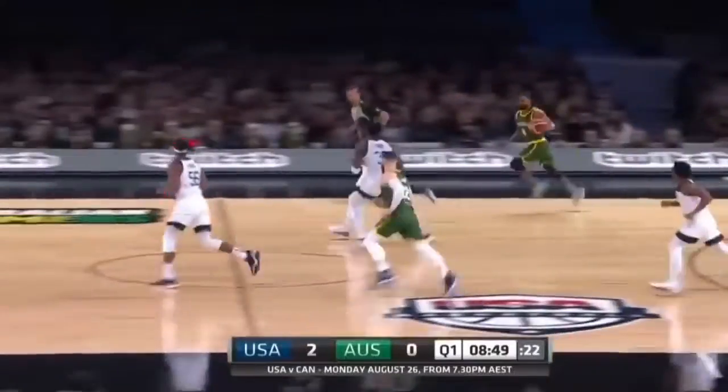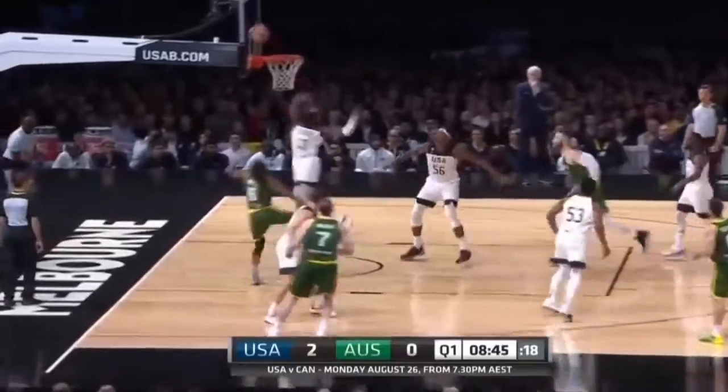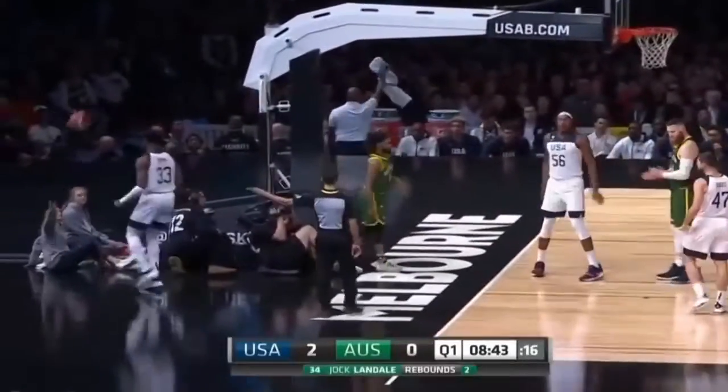And Landale with a rebound. Mills off and running. Ingles quickly up the floor as well. Mills exploring, gets some paint. Oh, rejected. Again, great defensive pressure applied there by Jalen. You're playing against a different level of athleticism with this American team.